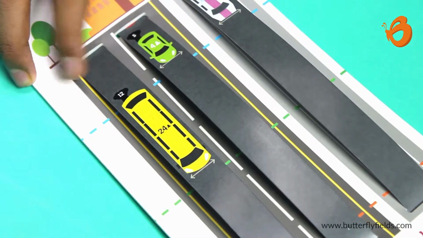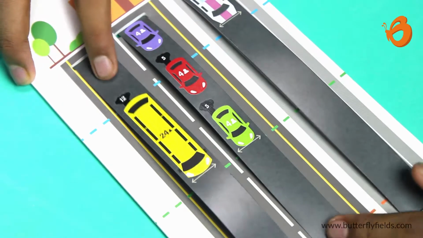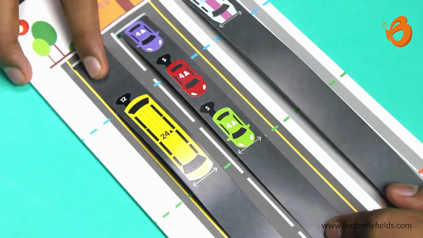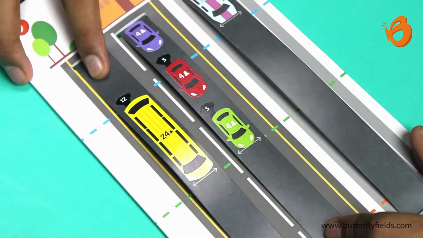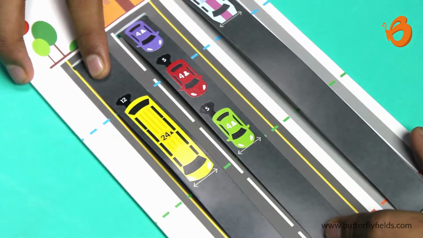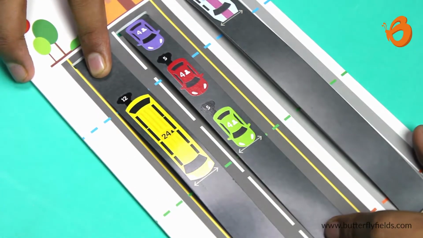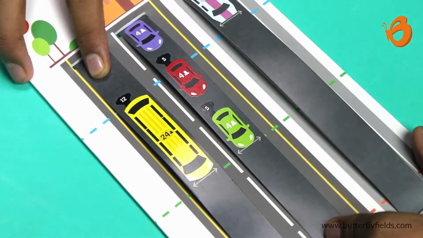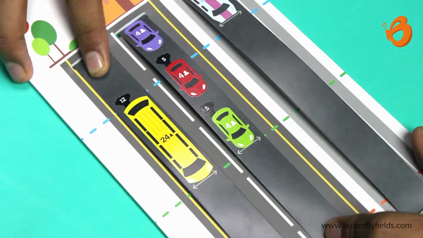Now let's take the cars ahead. Okay, and stop. Now we can see there are a total of 3 cars on the road and each car takes 4 people and each car is producing 5 black clouds. So in total, almost 2 cars take 1 space of a bus and can carry 8 people while a bus can carry 24 people. The car produces 10 black clouds and the bus is producing 12 black clouds.